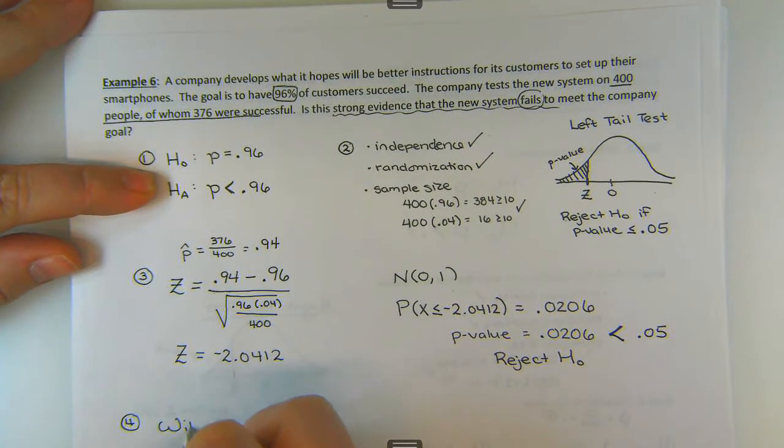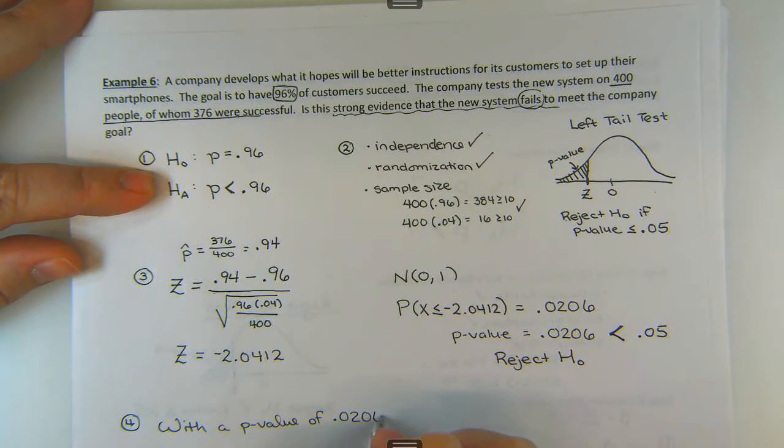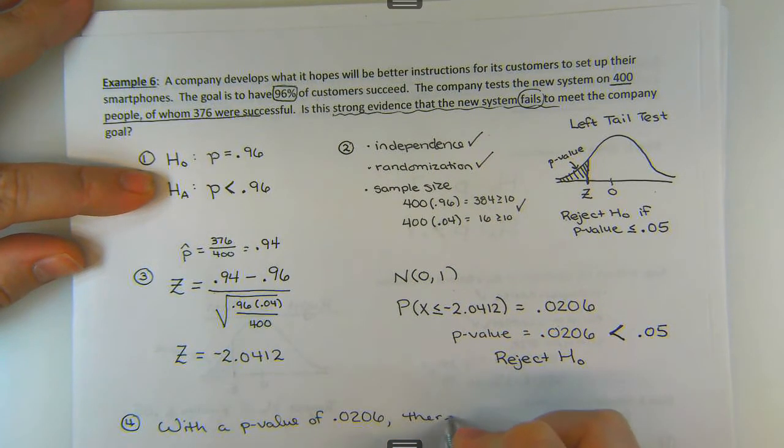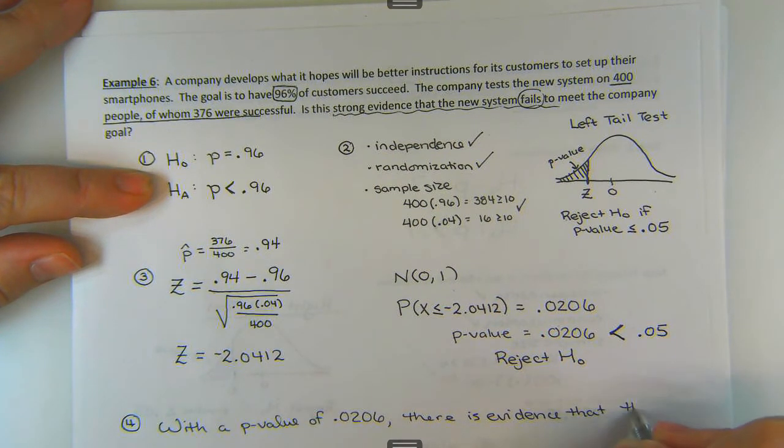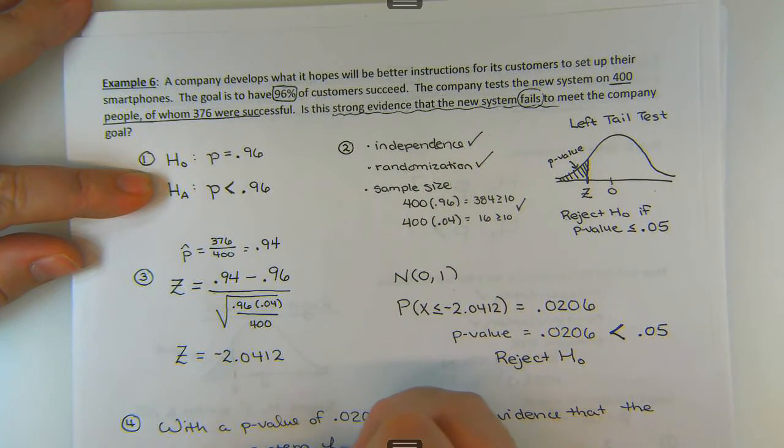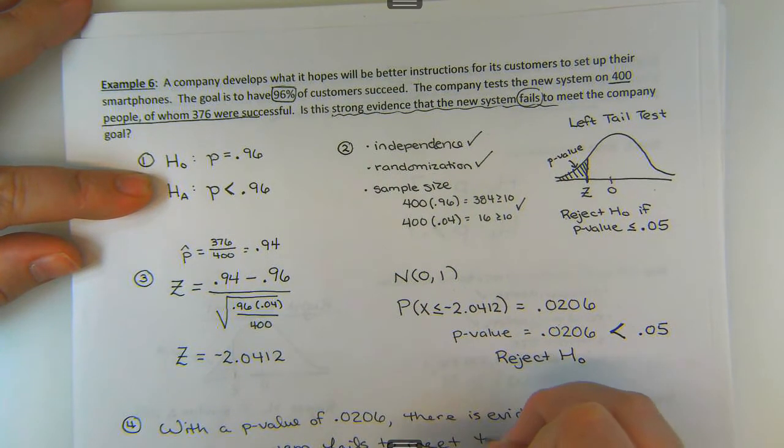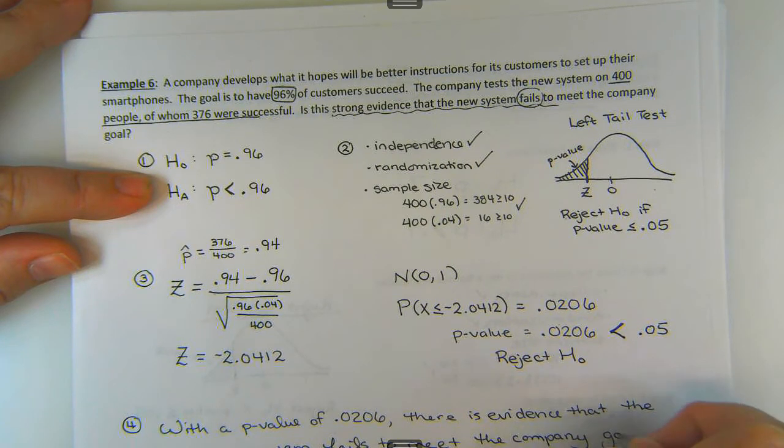So with a p-value of 0.0206, there is evidence that the new system fails to meet the company goal. And that would be our conclusion.